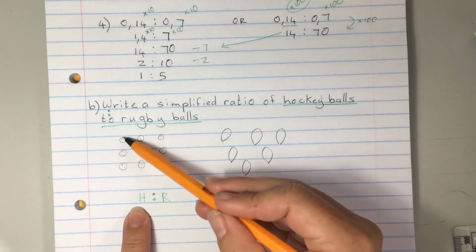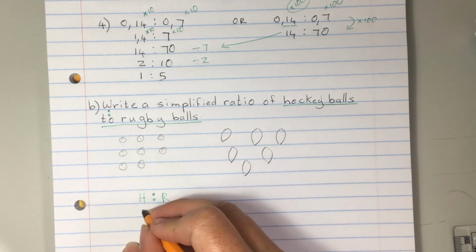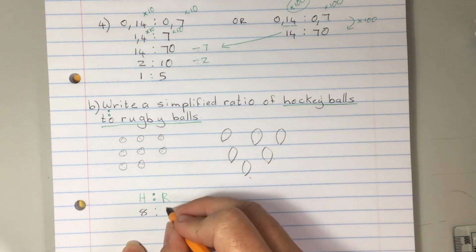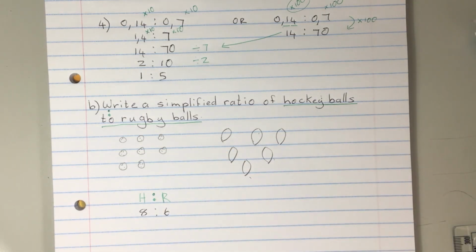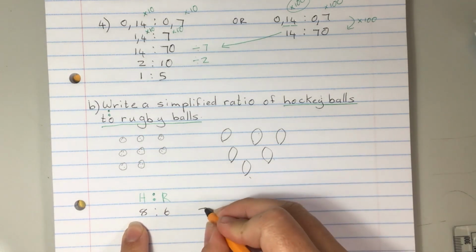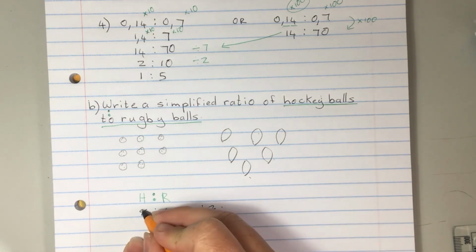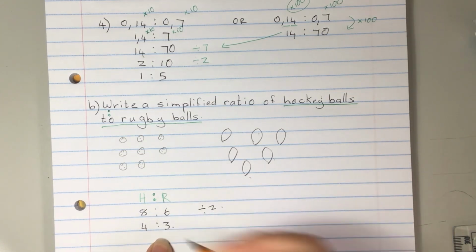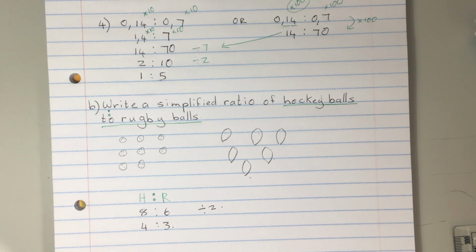Next part is easy. Hockey balls, I count 3, 6, 7, 8 balls. Rugby balls, 1, 2, 3, 4, 5, 6 rugby balls. And then don't forget to simplify. So what can go into 8, that can go into 6? Yes, I'm going to divide them both by 2. 8 divided by 2 is 4. 6 divided by 2 is 3. And there's my ratio in its simplest form. So for every 4 hockey balls the hockey team has, the rugby team only has 3.